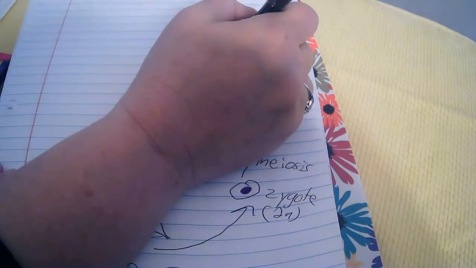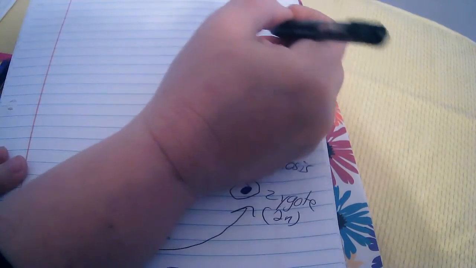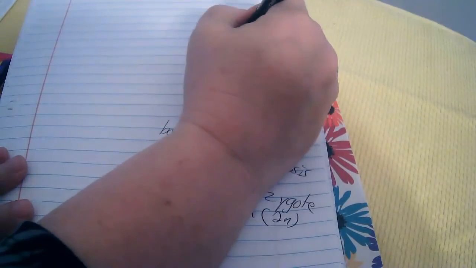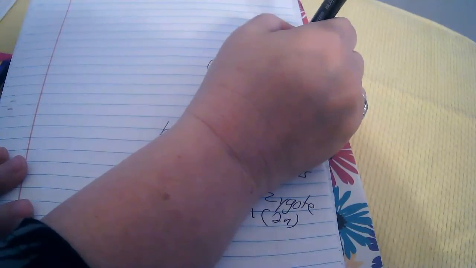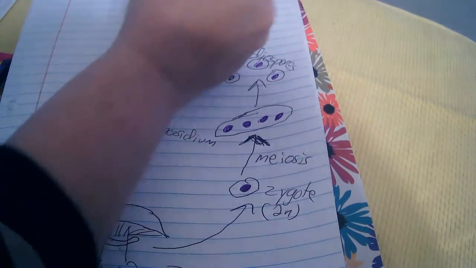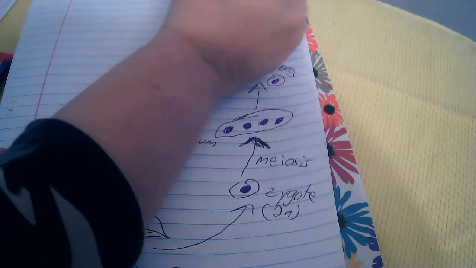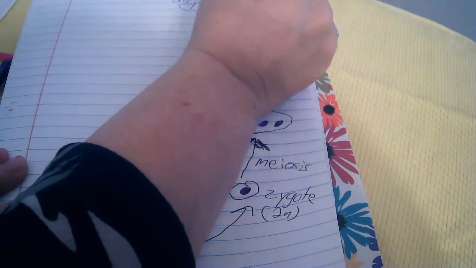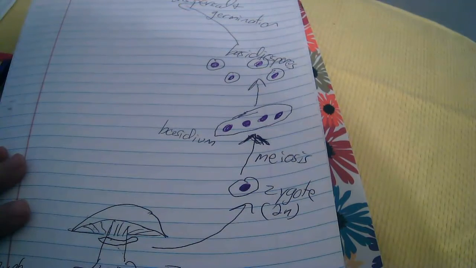They're going to undergo dispersal and germination. And let's label these basidiospores. And then they're going to form into 2 different mating types.